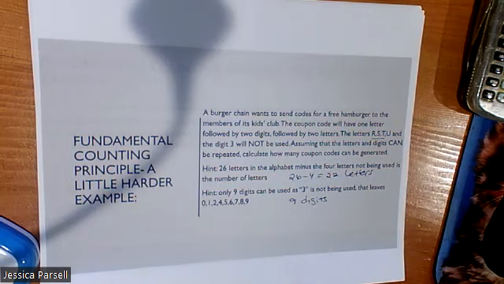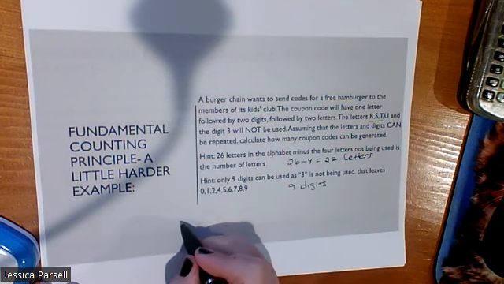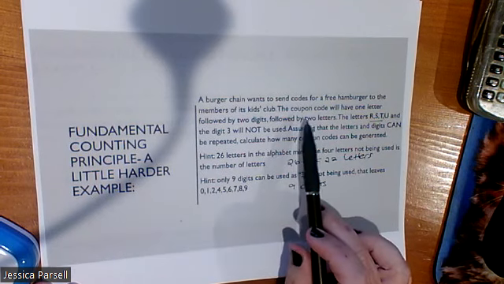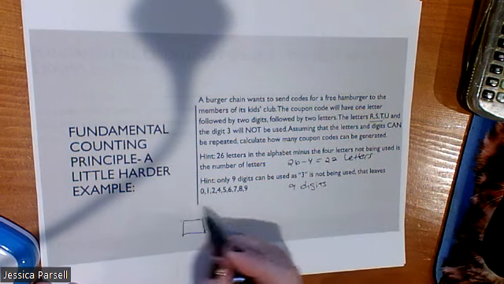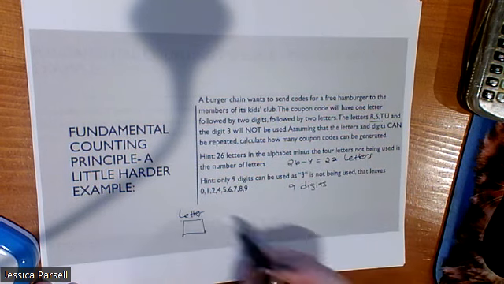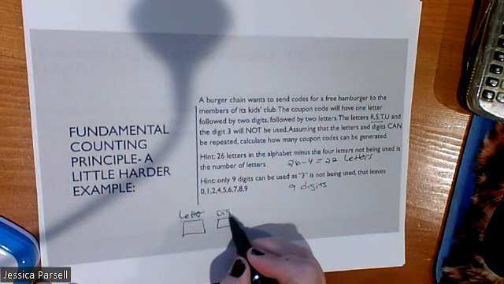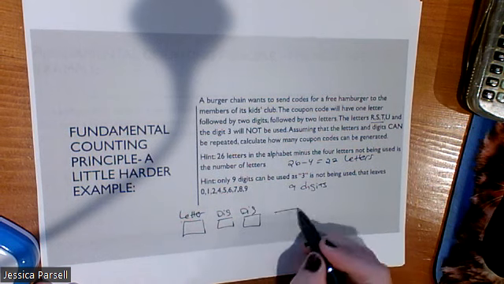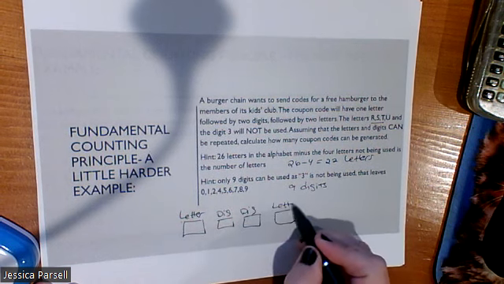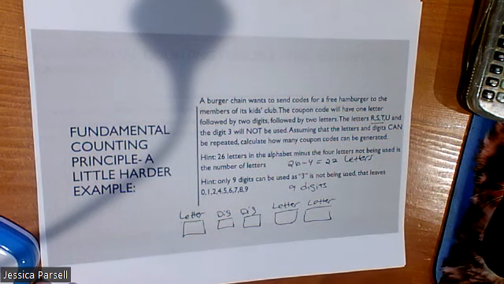Okay, so I'm a visual learner. I need to see things visually. So I noticed that it says the coupon code is going to have 1 letter. It's going to have a letter followed by 2 digits. So this is a digit. This is a digit followed by 2 letters. This is a letter. This has to be a letter. Okay.